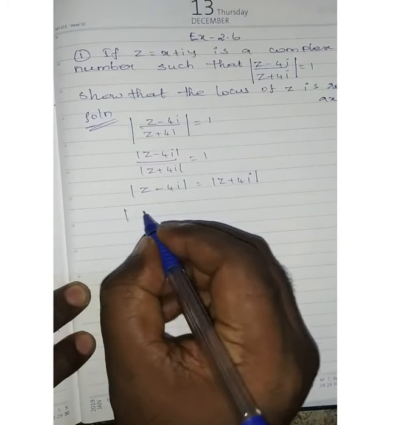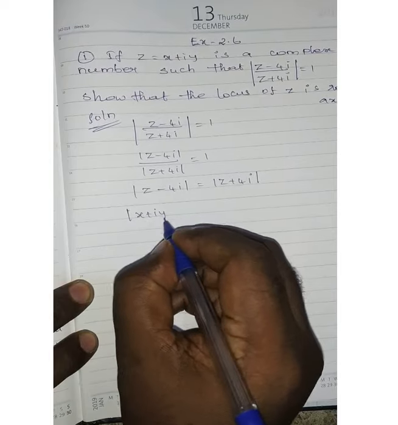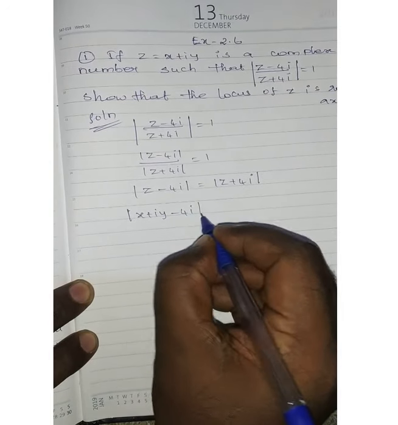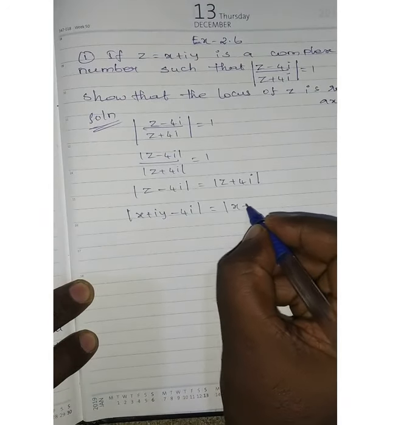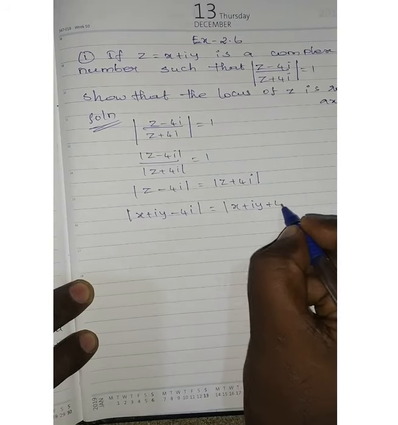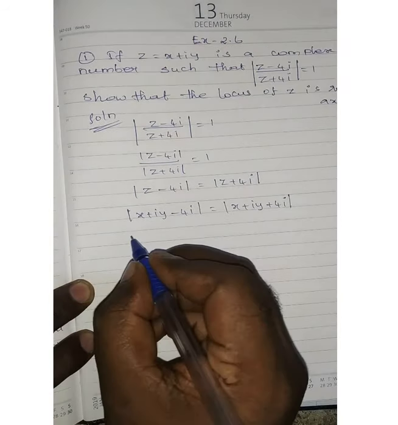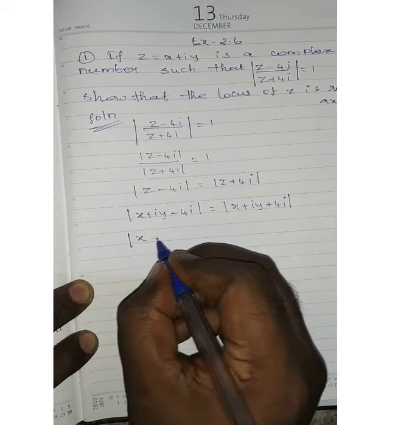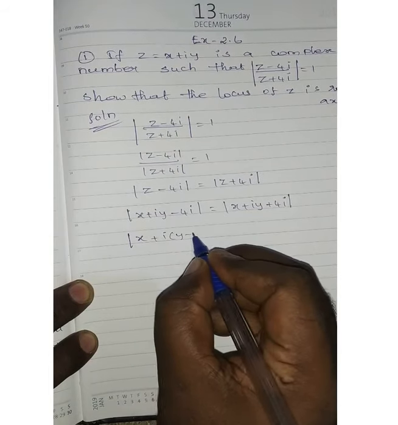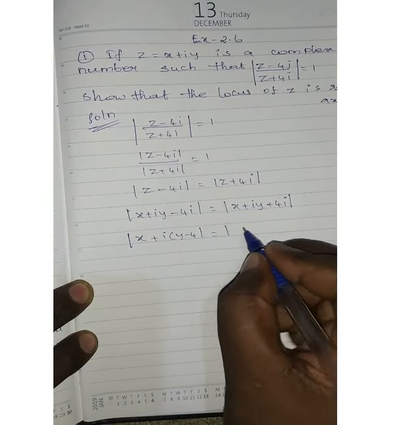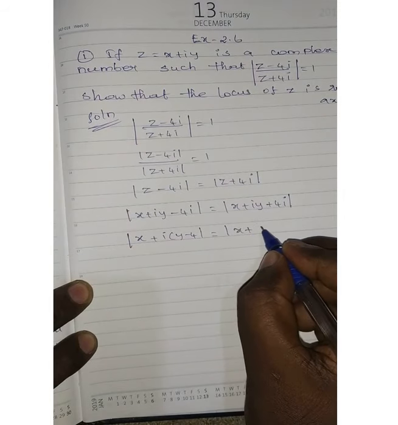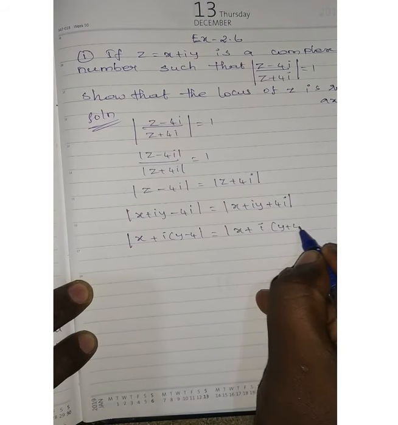That means modulus of x plus iy minus 4i is equal to modulus of x plus iy plus 4i. Now equating real part and imaginary part, x plus i(y minus 4) is equal to x plus i(y plus 4).